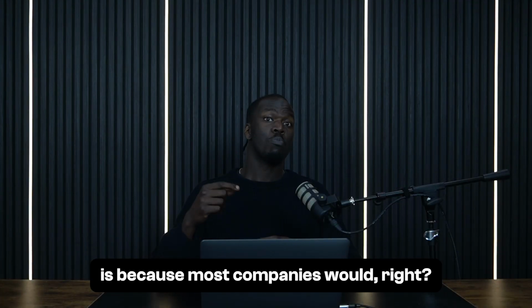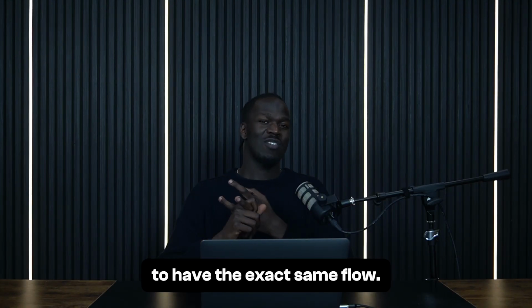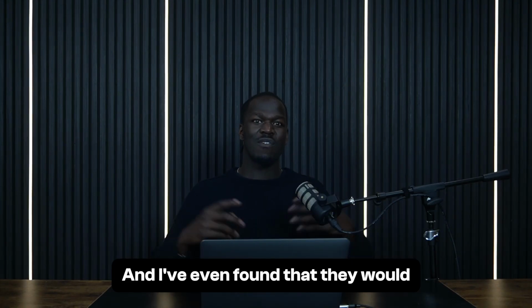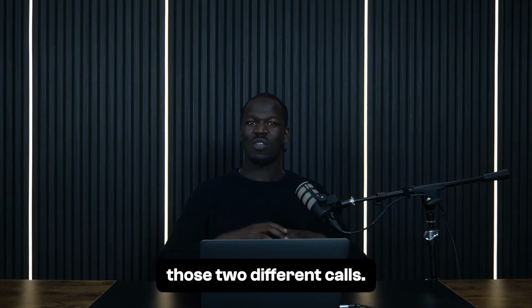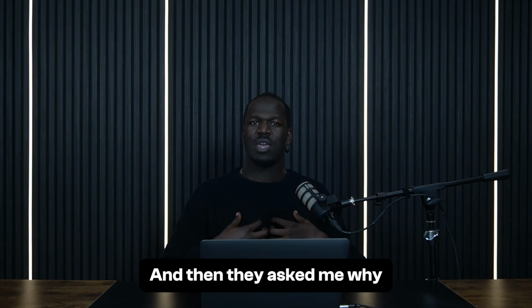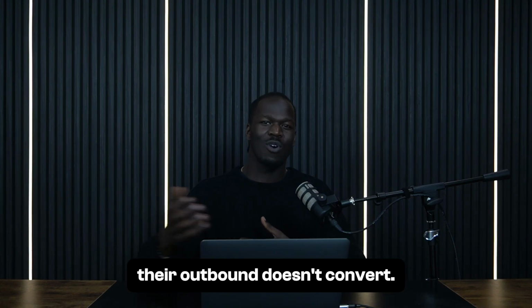Well, the reason why I ask that is because most companies would, right? And they would use the exact same script. They would expect the call to have the exact same flow. And I've even found that they would compensate their reps the exact same way for those two different calls. And then they ask me why their outbound doesn't convert.